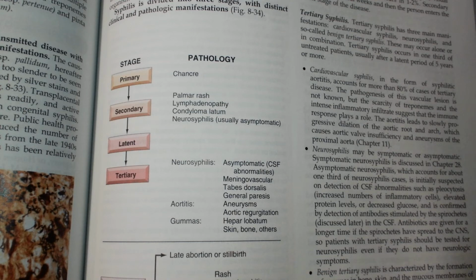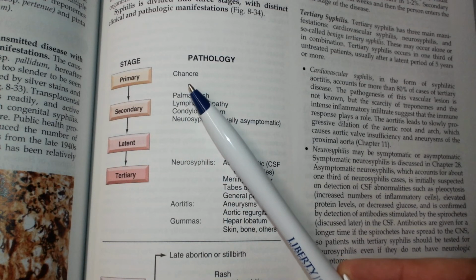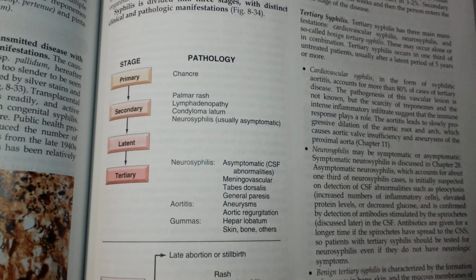During this stage, the spirochetes will destroy the soft tissue of the skin whenever they enter the body, and that results in a so-called syphilitic chancre. Now, syphilitic chancres are painless.